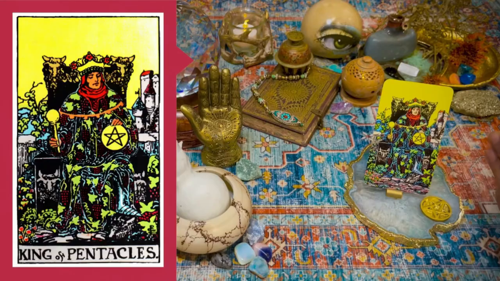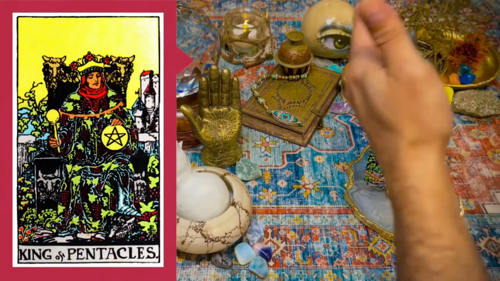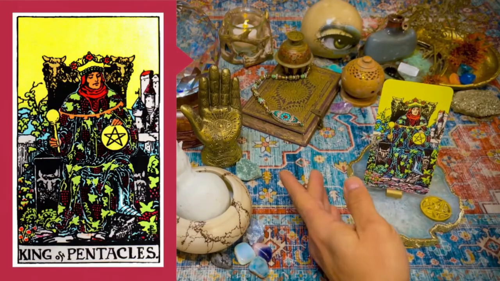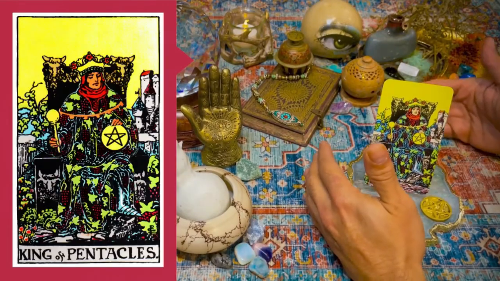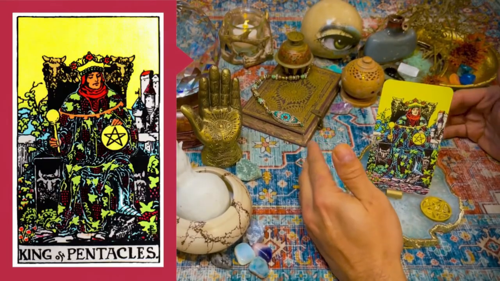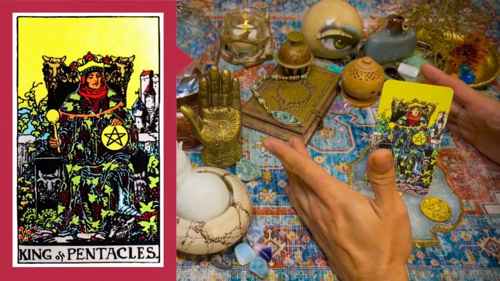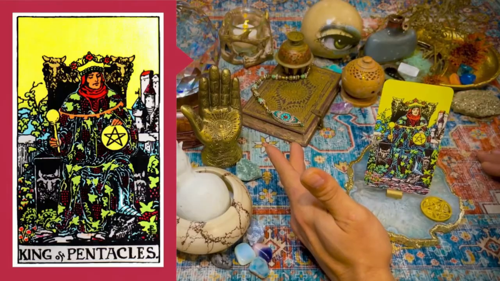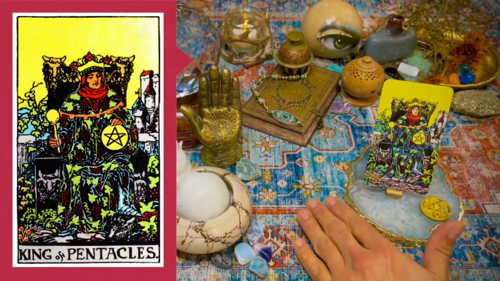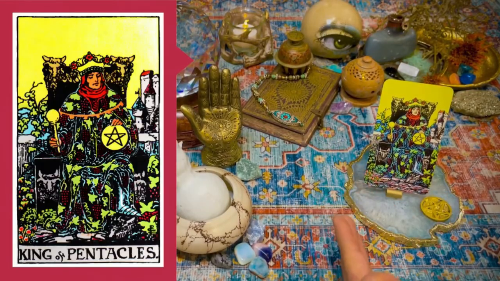In the distance is a castle, and around him are lush grapevines and leaves. The King of Pentacles represents material wealth, financial abundance, and worldly success. This king is a faithful provider. He uses his ambition and confidence to create wealth for himself and others. He is also a fatherly figure who provides others with advice, guidance, and wisdom, especially in wealth-related matters.